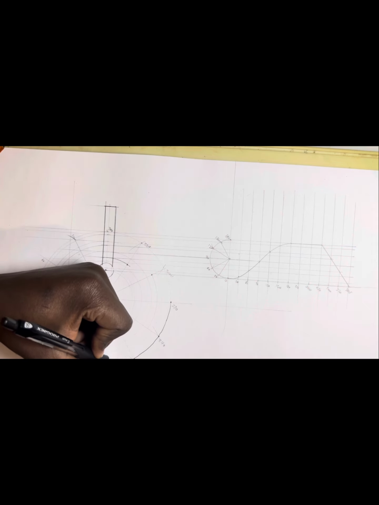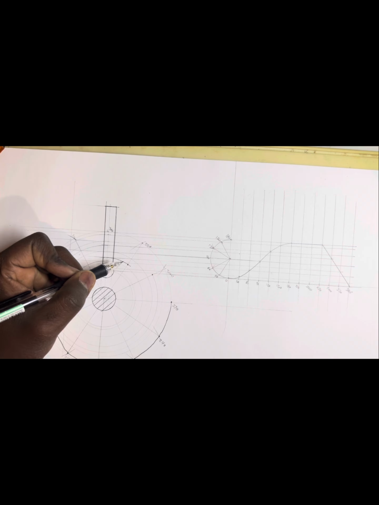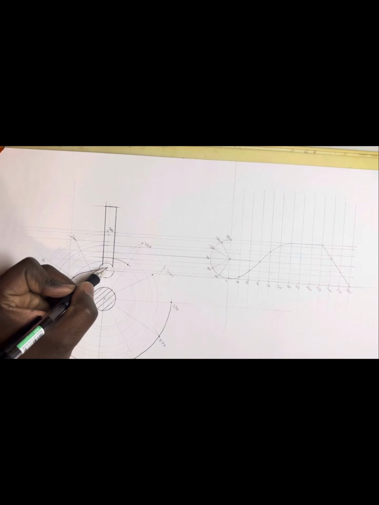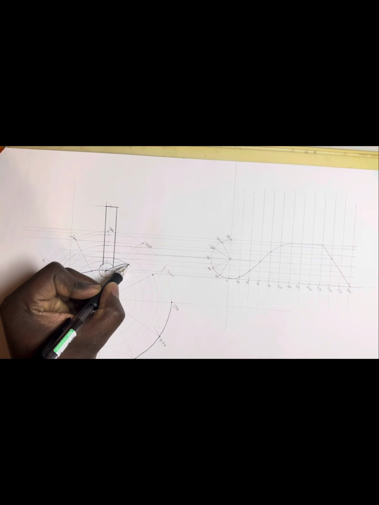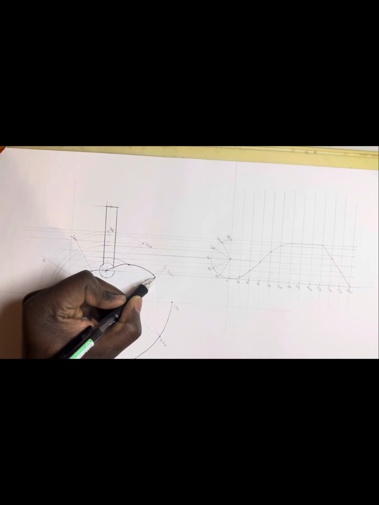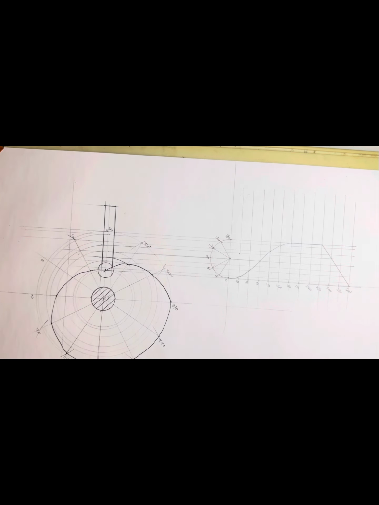You join it like this. So this is your cam profile. You join these points. You are done.